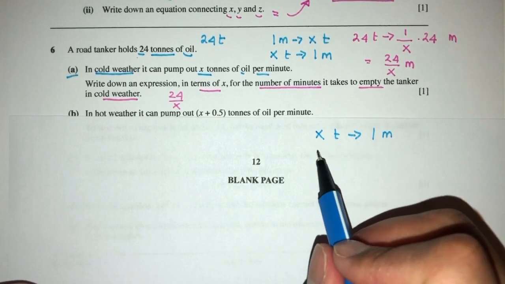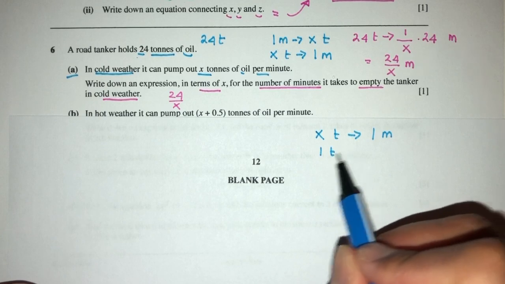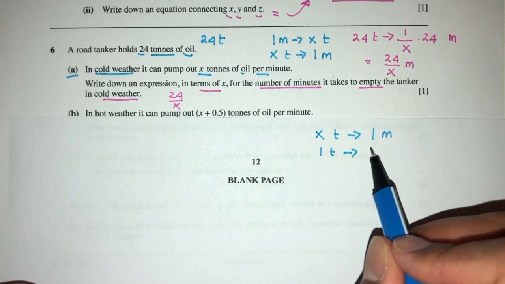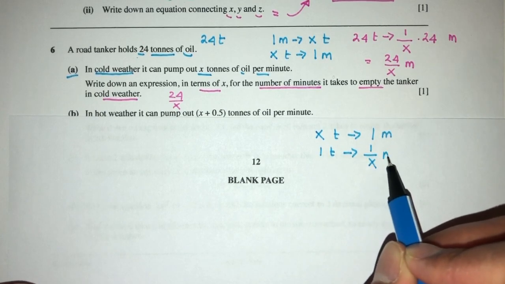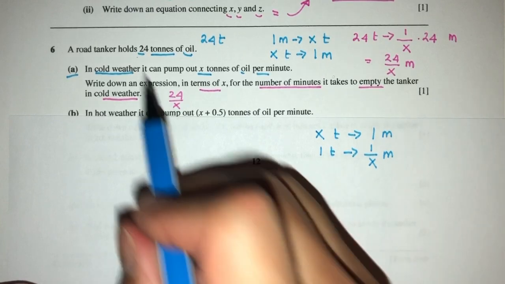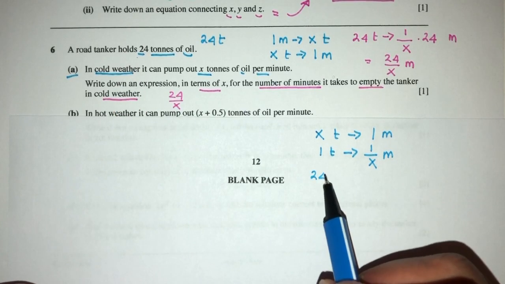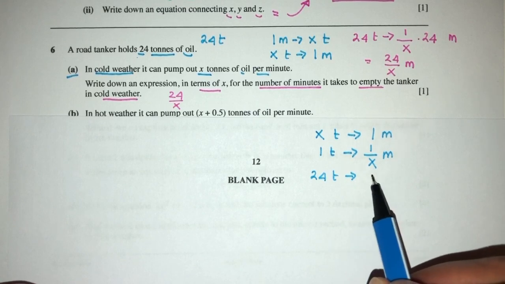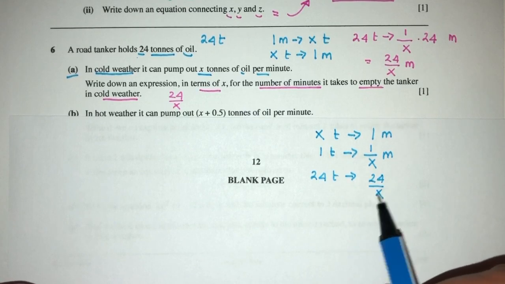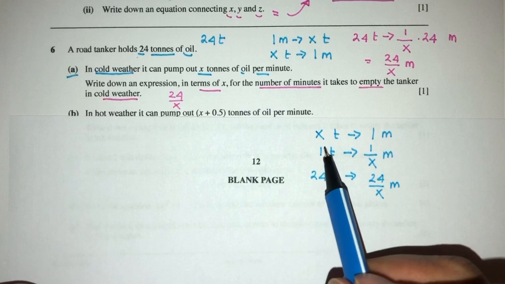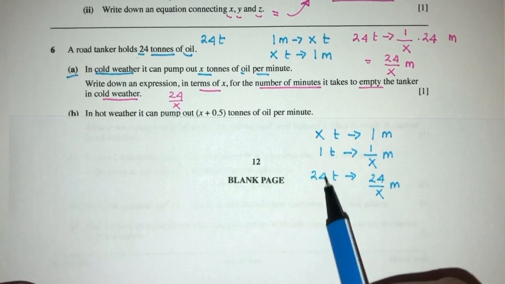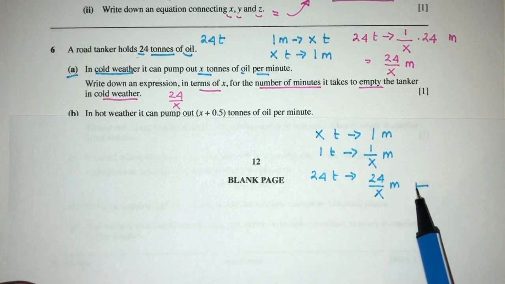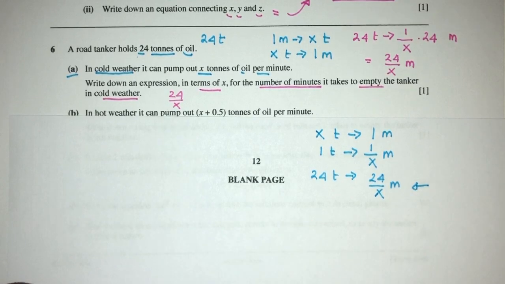How much time will it take to pump out 1 ton? To find 1, we have to divide by x. That will be 1 over x minutes. Now continue, because we have 24 tons. So 24 tons will take 24 over x minutes. That makes sense, because 1 ton is 1 over x, so 24 has to be 24 over x minutes. That will be this part of the question.